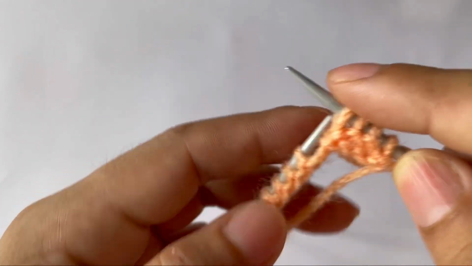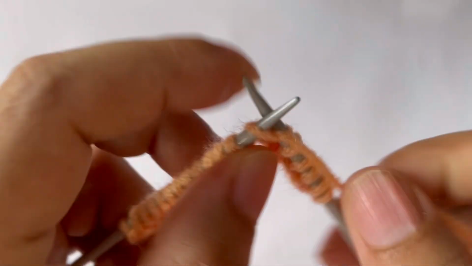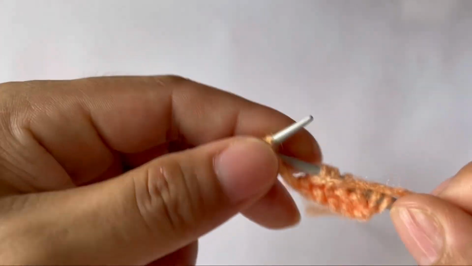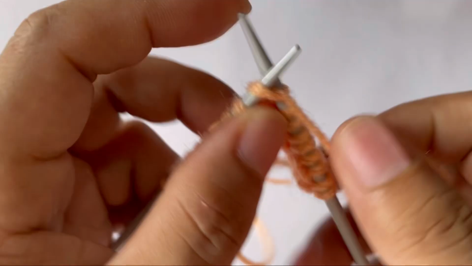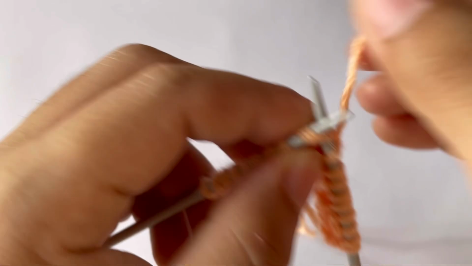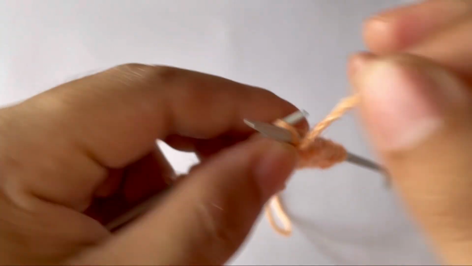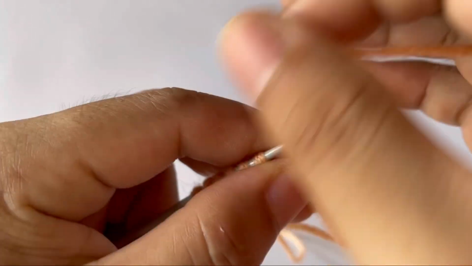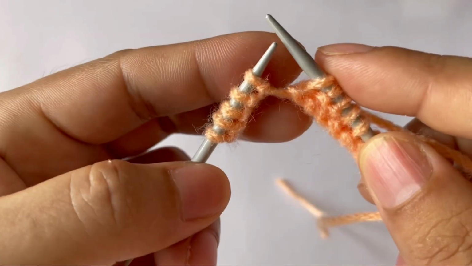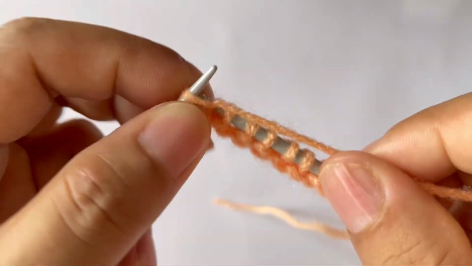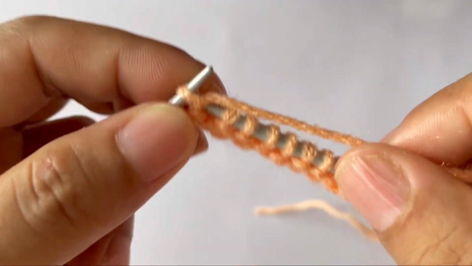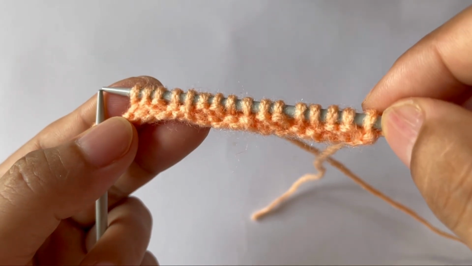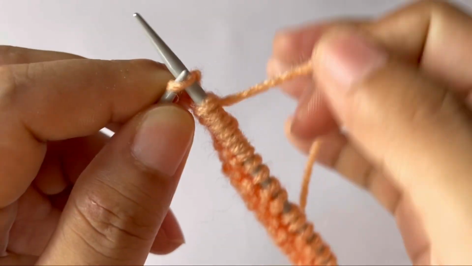Knit 1, purl 2, knit 1. Repeat that again. Knit 1, purl 2 and knit 1. Again knit 1, purl 2, knit 1. One more repeat. Knit 1, purl 2, knit 1. So we have done all repeats from here to here and your edge stitch knit on the right side.